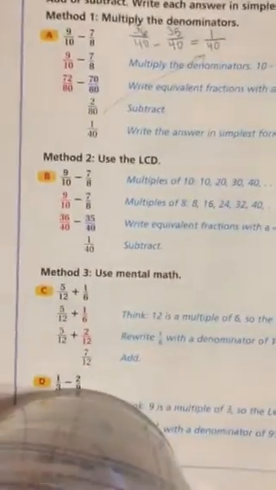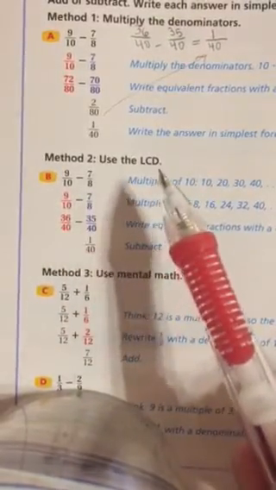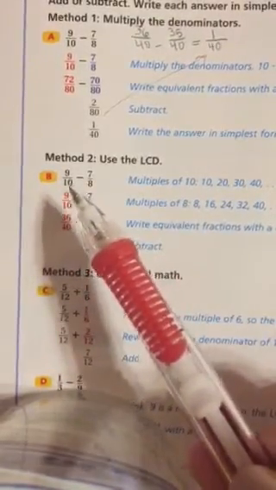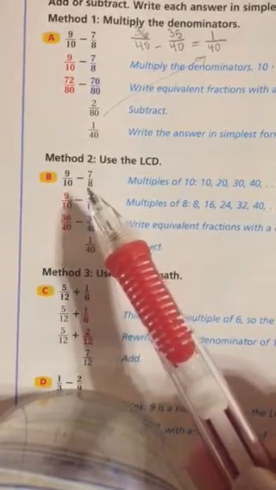All right, it looks like based on these examples that your homework is probably going to tell you when they want you to use the least common denominator, and this is an example of that. So we're going to need to find the least common denominator between 10 and 8.